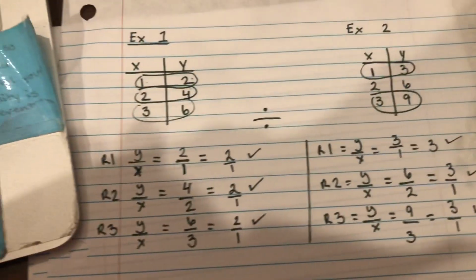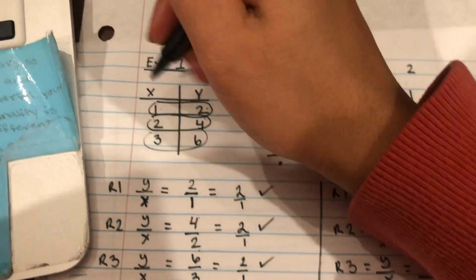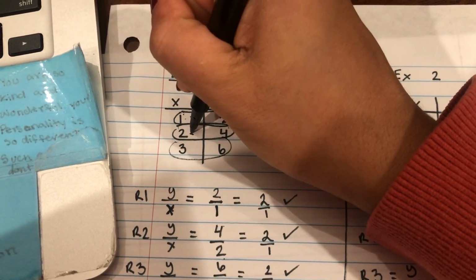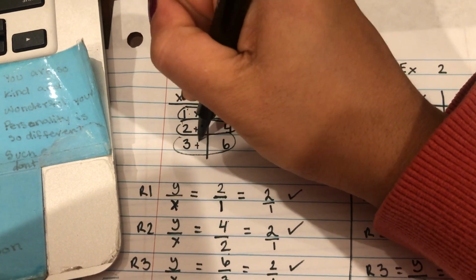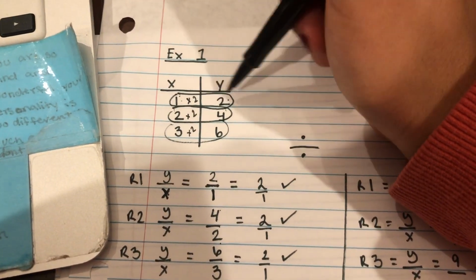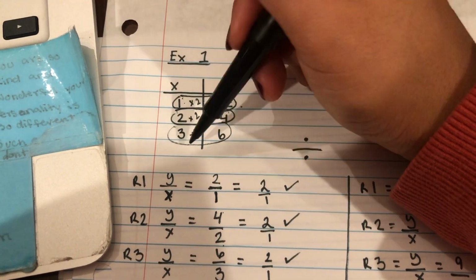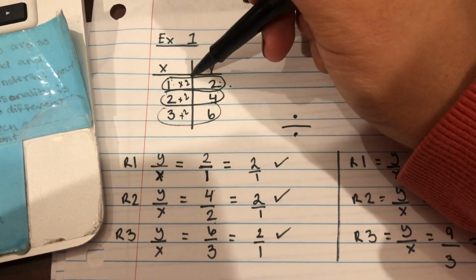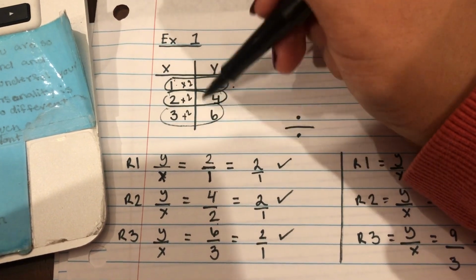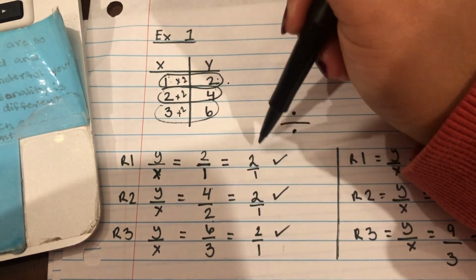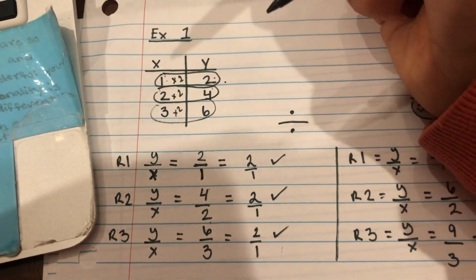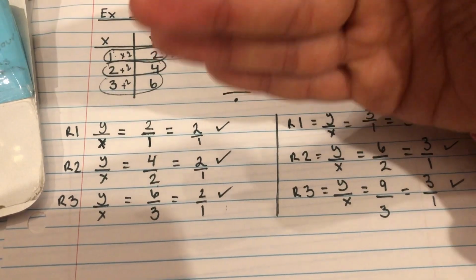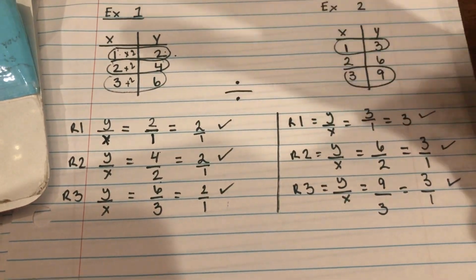And you'll notice that every time I multiply x by 2, I get y. What you notice is that your constant, the number you're always multiplying by, is the number that all ratios are equal to. But we are going to make sure to test out each ratio to make sure they're equivalent.